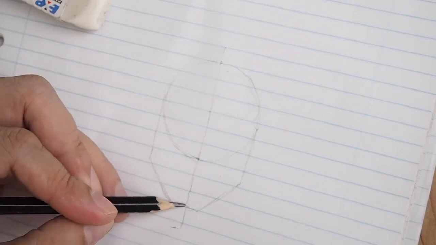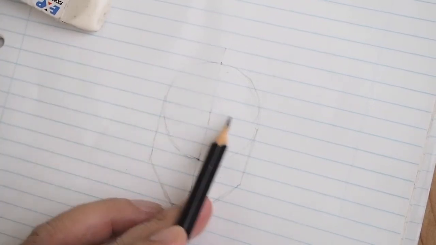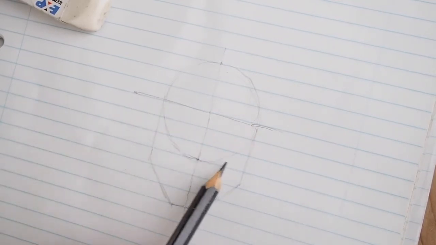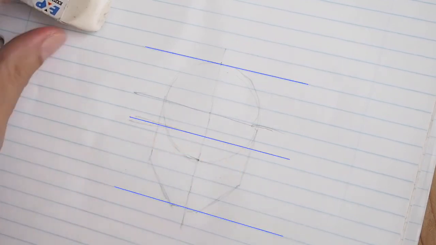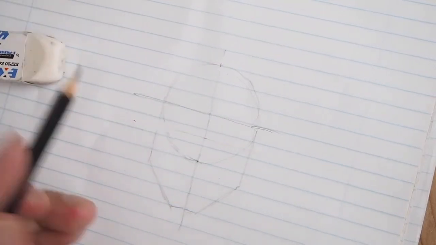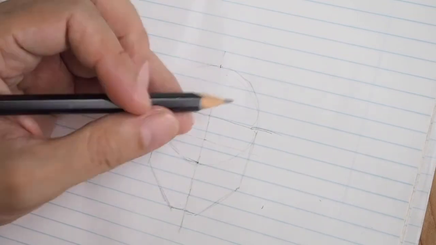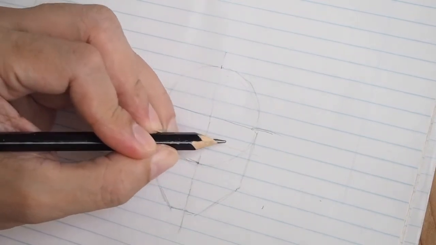Next up, we draw a straight line down the middle to mark the center of the face, and then a line across the middle of the circle and another one across the middle of the head. And this is the line where I mark out where the eyes go, roughly in the center of the middle line and the line on the outer edge.